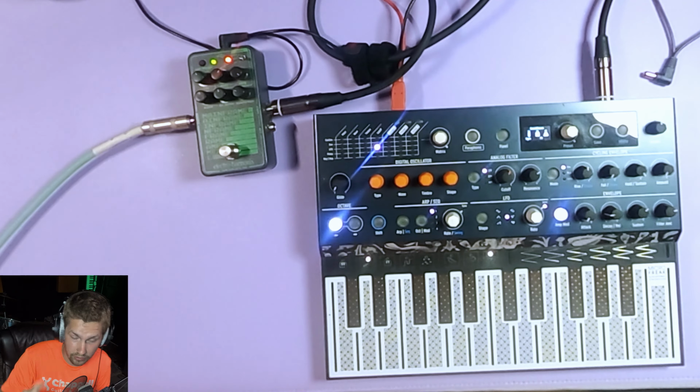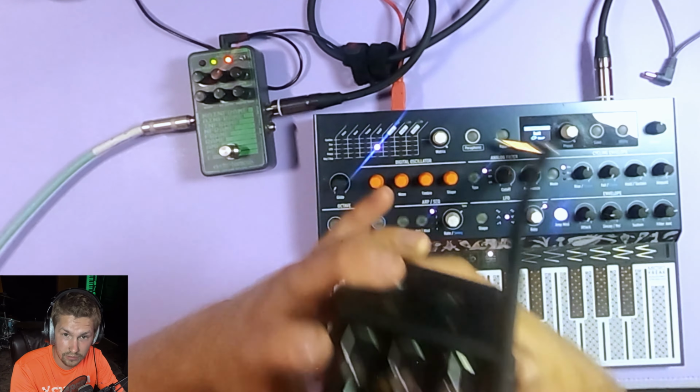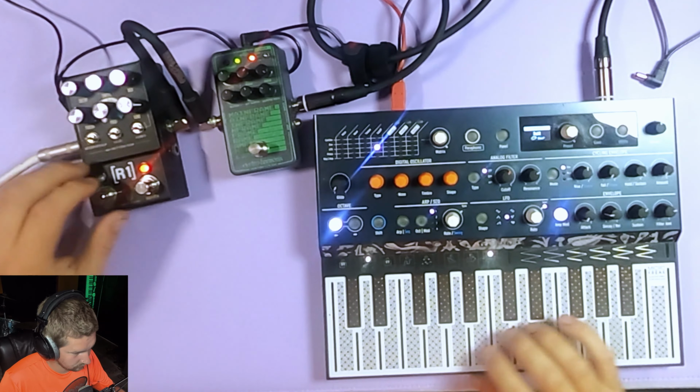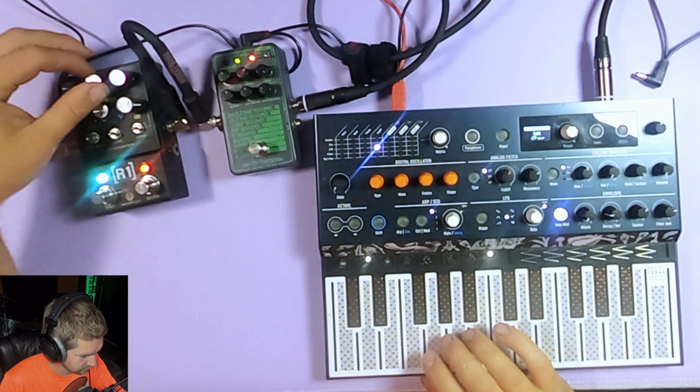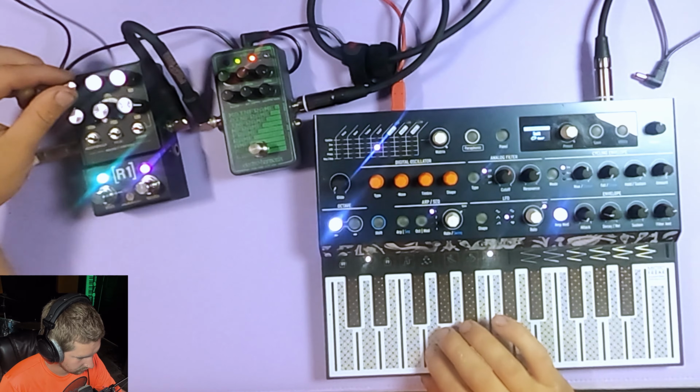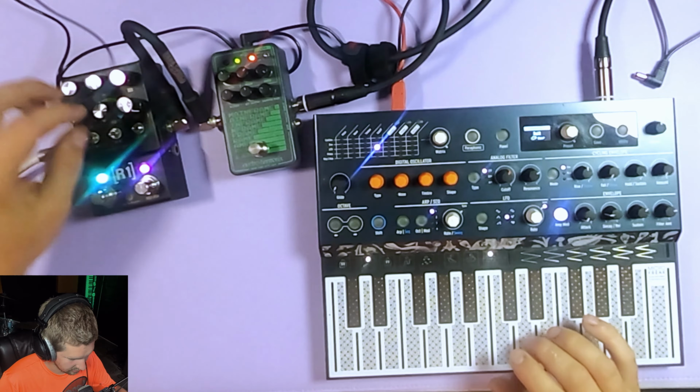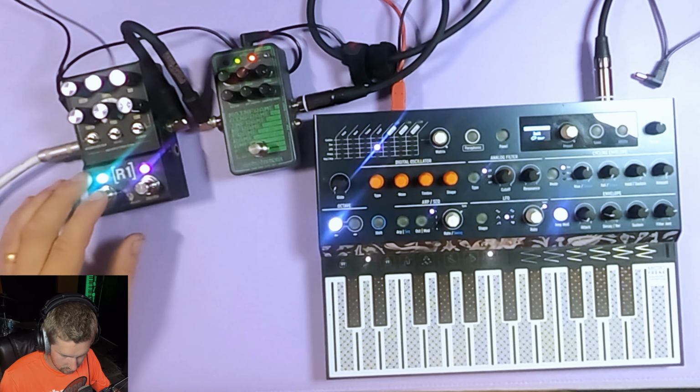All right, one step further. Okay, this is our next friend, R1 by Walrus Audio. So this is a reverb pedal. See, with it, without it.